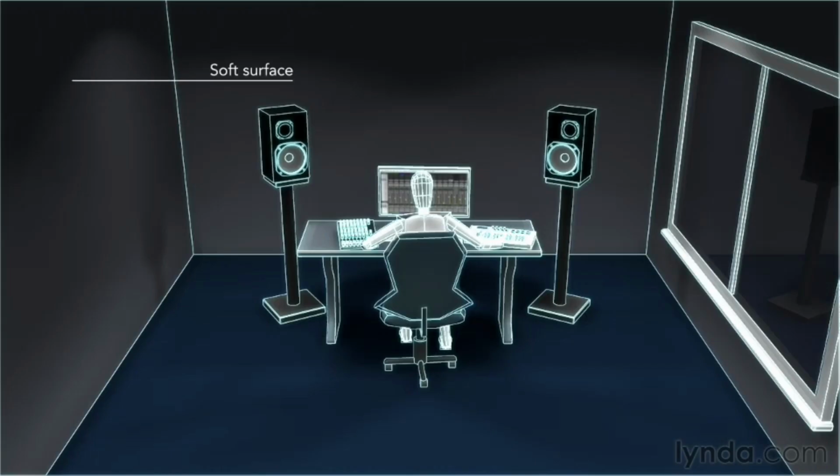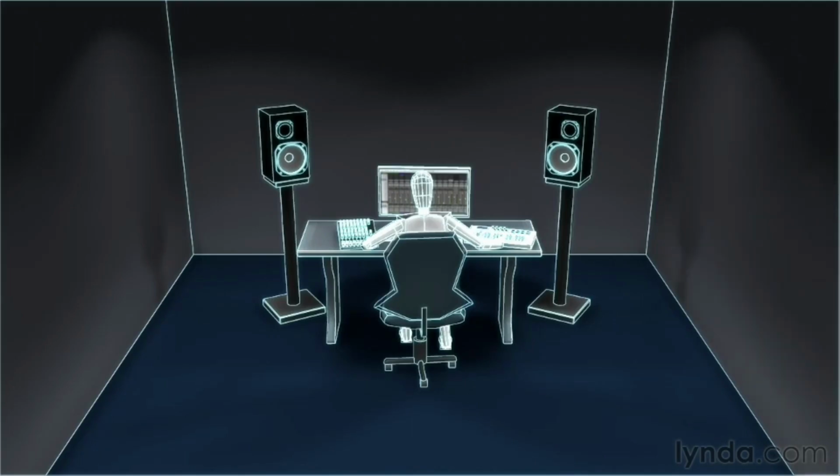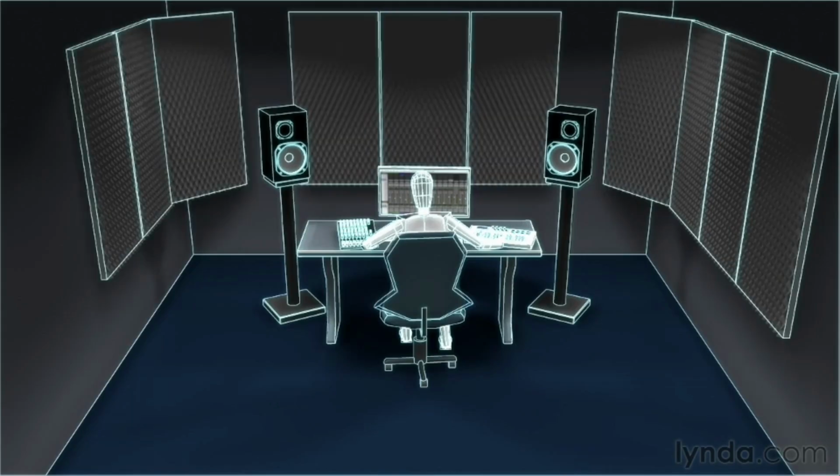Avoid different types of wall absorption. If one side of the room contains a window and the other is drywall, carpet, or acoustic foam, once again you'll have an unbalanced stereo image and one side will be brighter sounding than the other. Try to make the walls on each side of the speakers the same material.